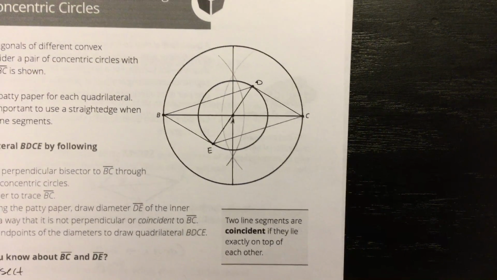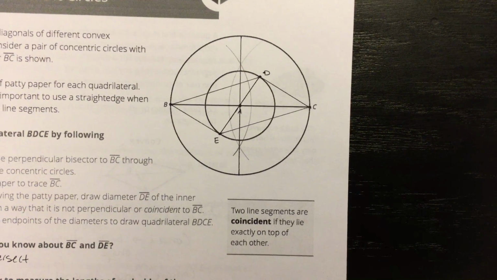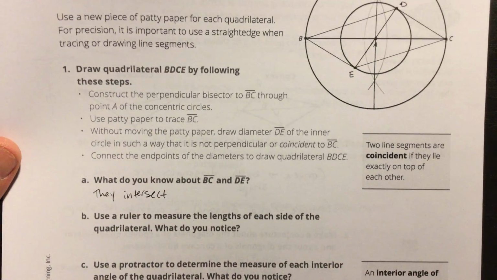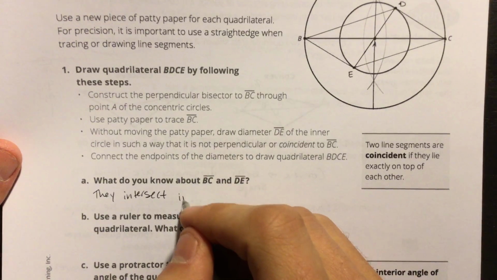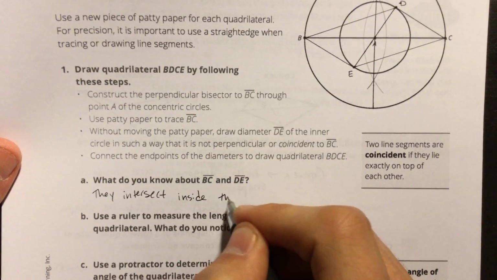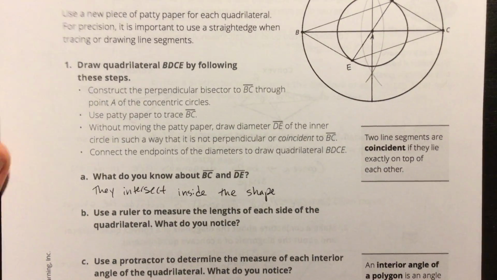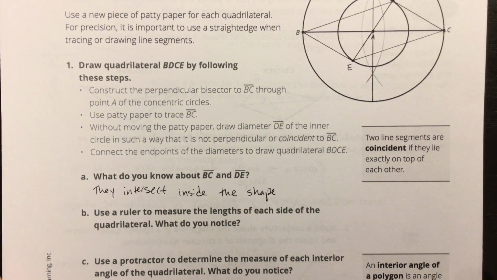What Carnegie is hoping for you to look at, or I guess I'm getting ahead of myself here. We'll just go ahead and go along. So A, they intersect. You can say they intersect inside the shape. That kind of goes along with what we talked about in the getting started portion, the last video.